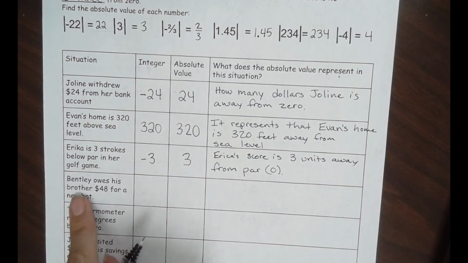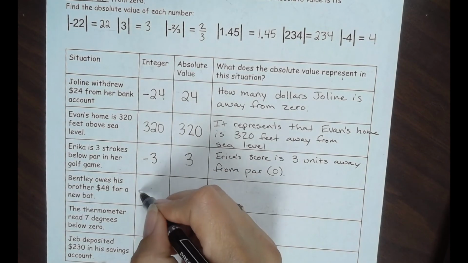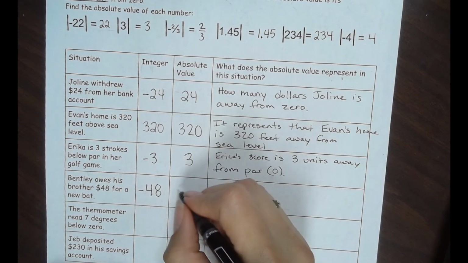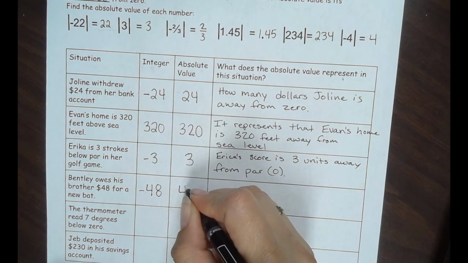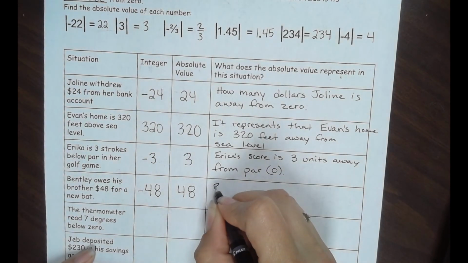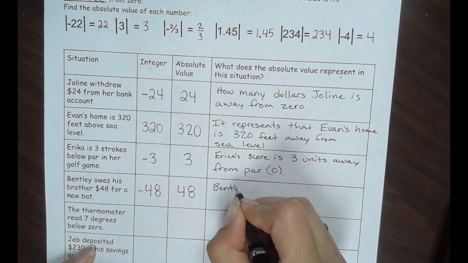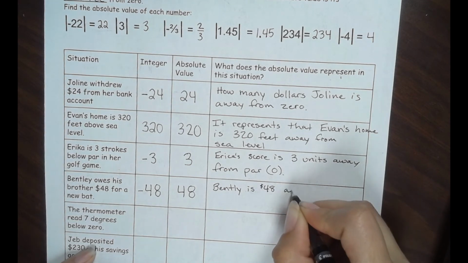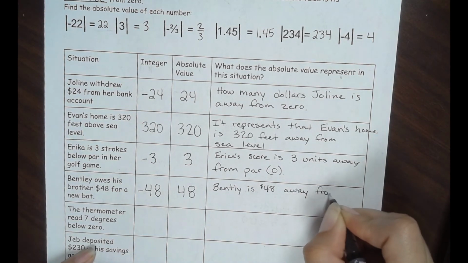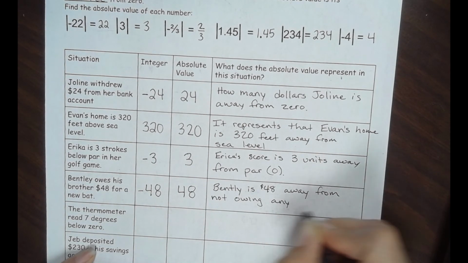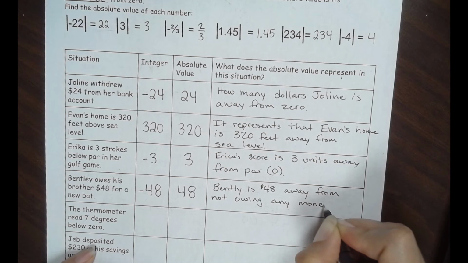All right, Bentley owes his brother $48 for a new bat. Owing money, that is a negative thing. Now, what's the absolute value? Well, that would be $48 away from zero. In this situation, what does that mean? It means that Bentley is $48 away from not owing any money, right? Or from having $0.